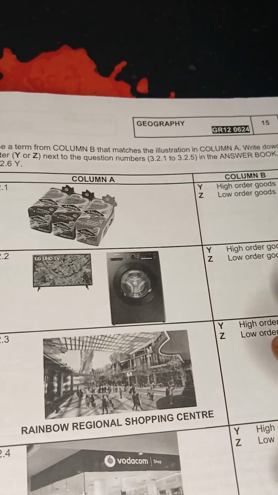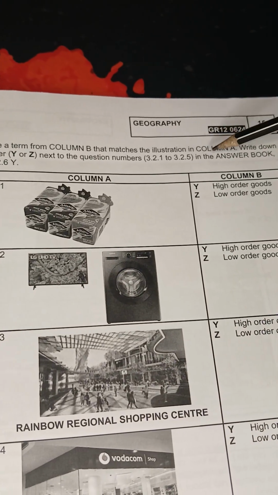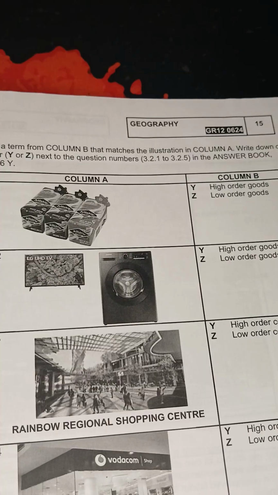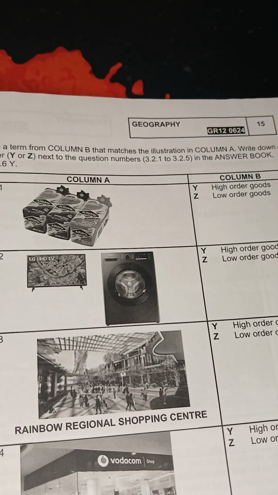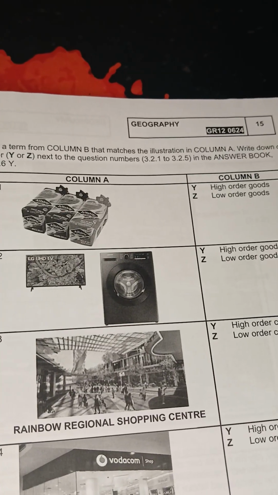Okay, let's move on to 3.2. 3.2, choose the term in column B that matches the illustration in column A. Write only the letter Y or Z next to the question numbers 3.2.1 to 3.2.5 in the answer book.